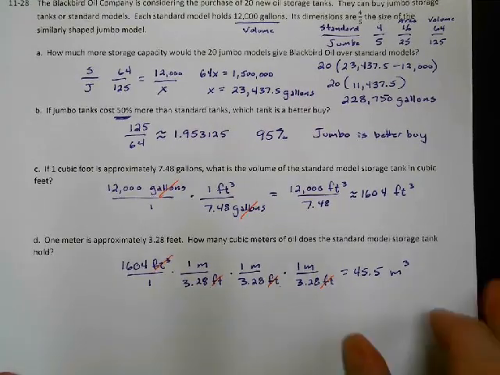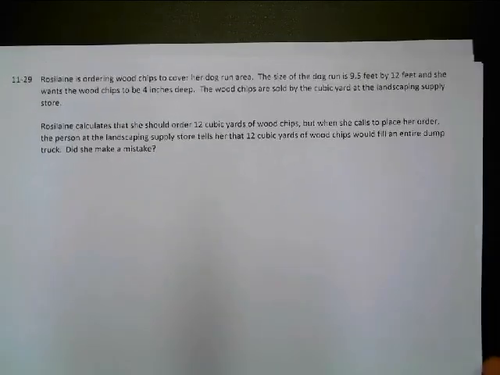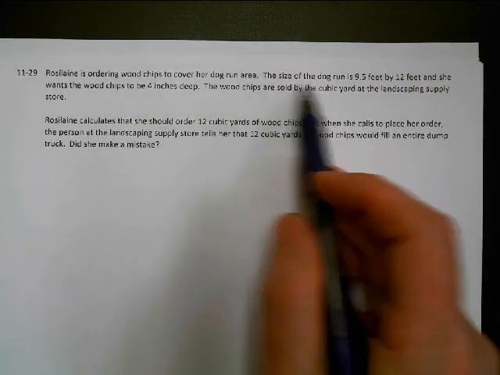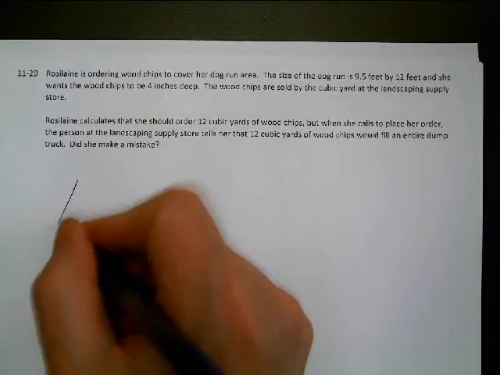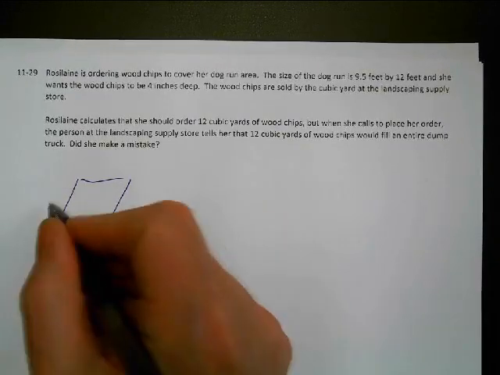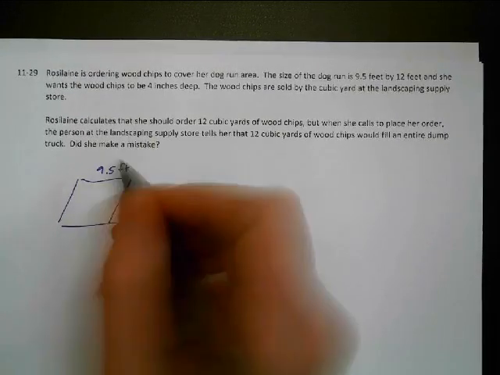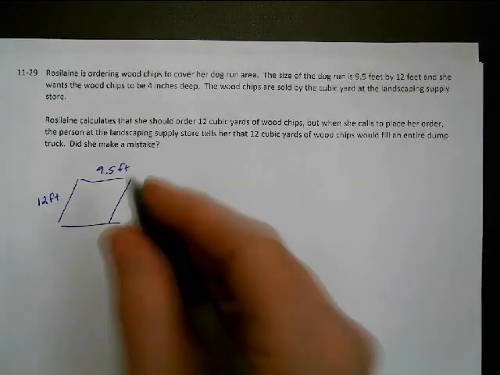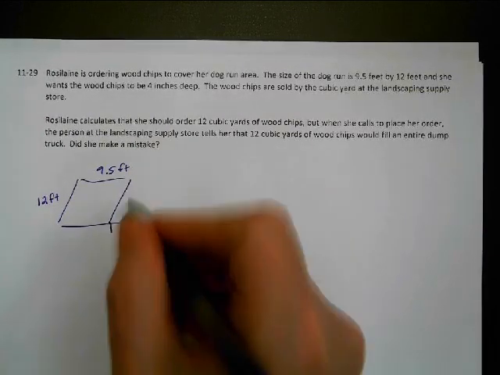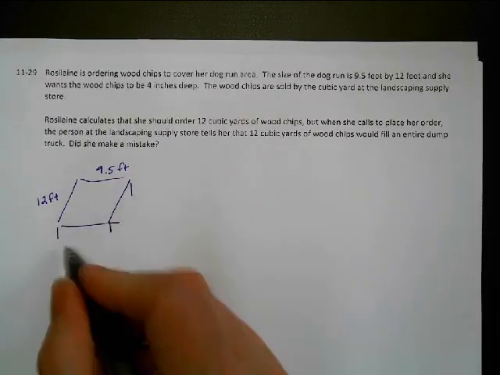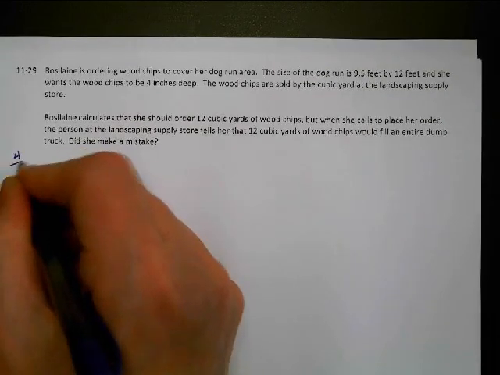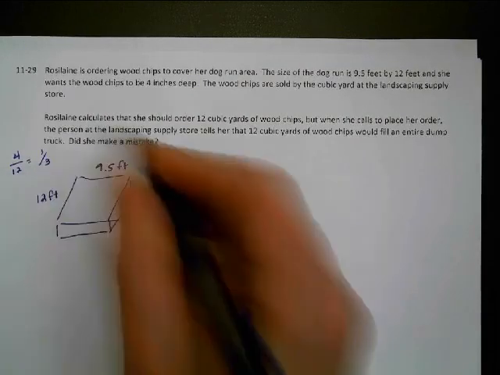All right, last problem. Rosalane is ordering wood chips to cover her dog run area. The size of the dog run is 9.5 feet by 12 feet. And she wants the chips to be 4 inches deep. Now 4 inches, 4 out of 12, that's 1/3. So we want it to be 1/3 of a foot deep.